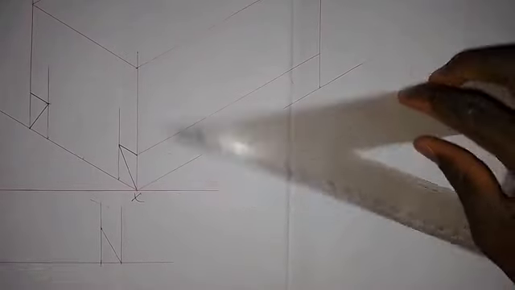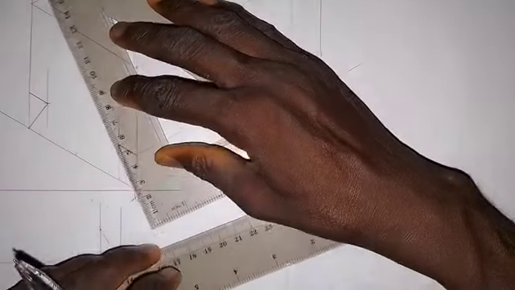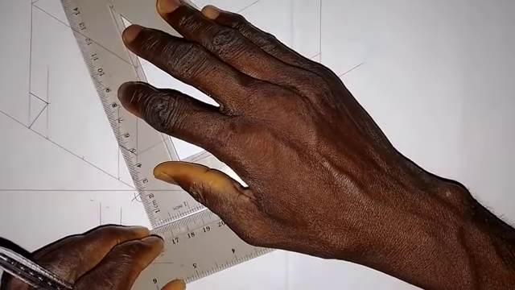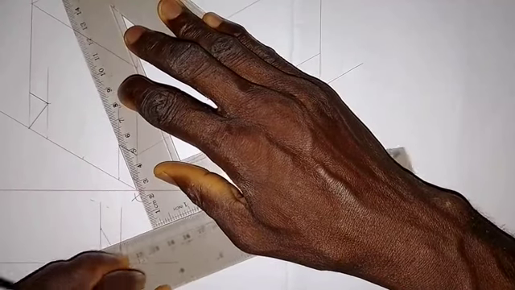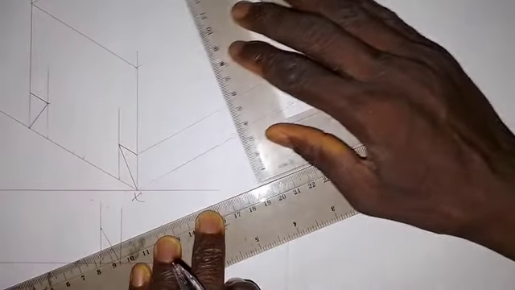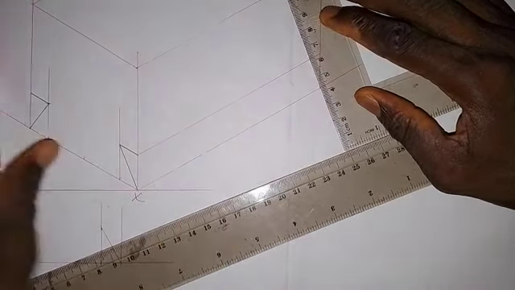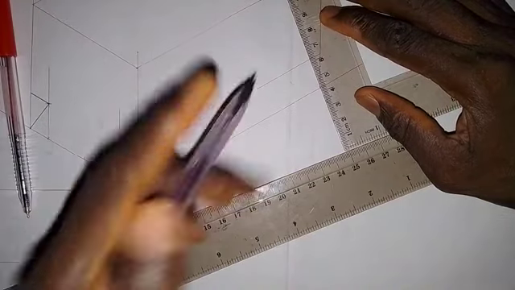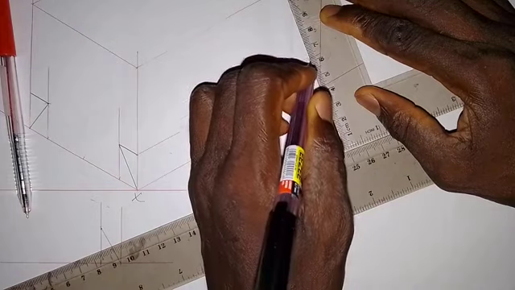To make it quick, I'll just take this distance, set my set square along this line like this, and I will shift it down here. That's all I need to do. So I'll make this line a thick line at once, like this. So this is what I need.